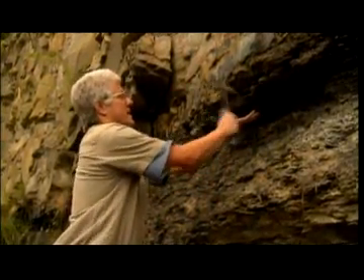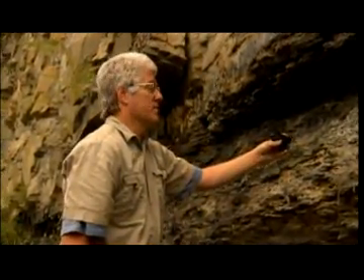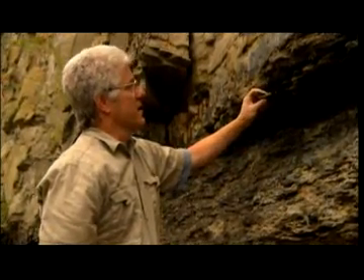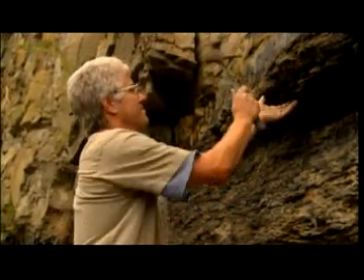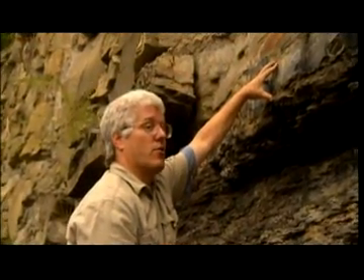When we come up to this stage, it's a much darker colored shale. There's much more carbon being preserved here. And we actually get to where we start to get thin coal beds up into a thicker coal bed.